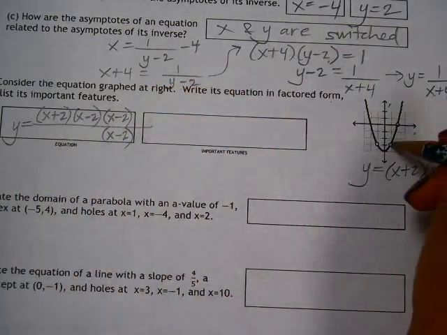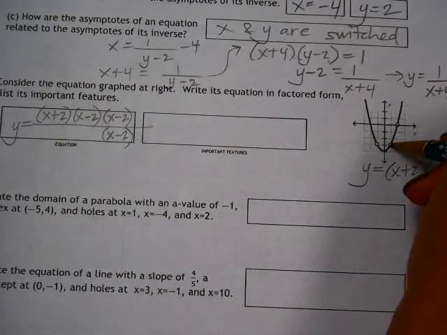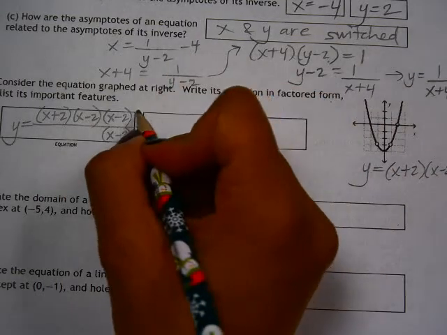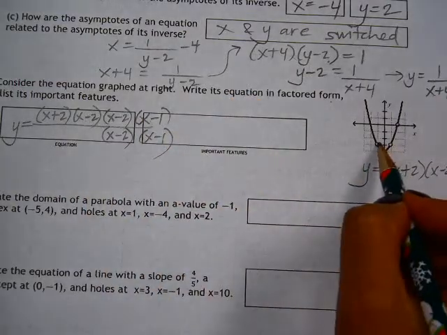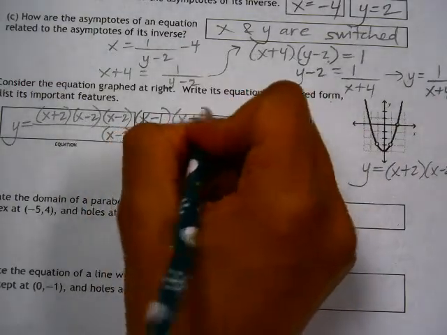We also have a hole at 1, so we would need an additional factor of x minus 1. And a hole at negative 1, so a factor of x plus 1.